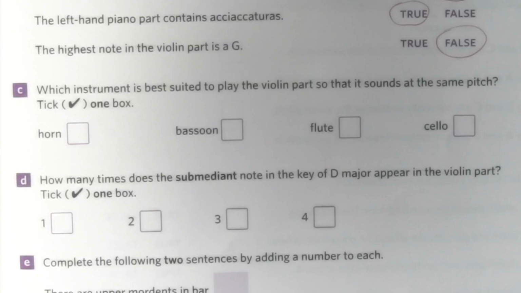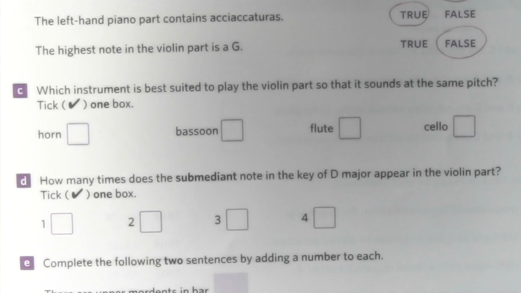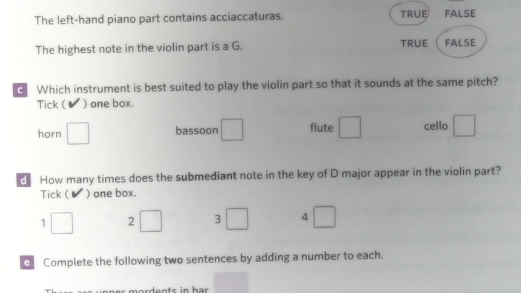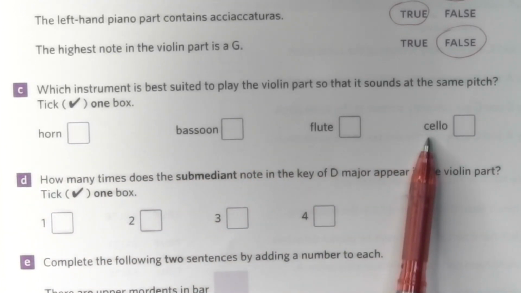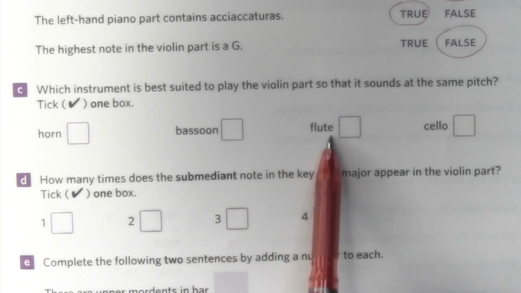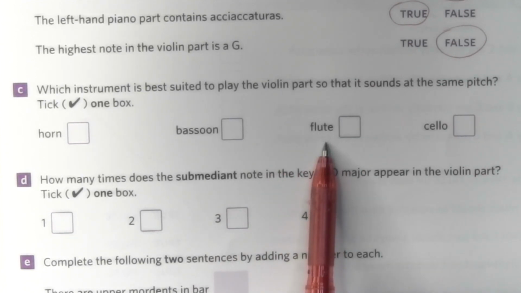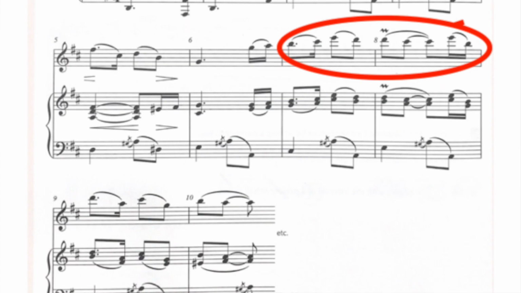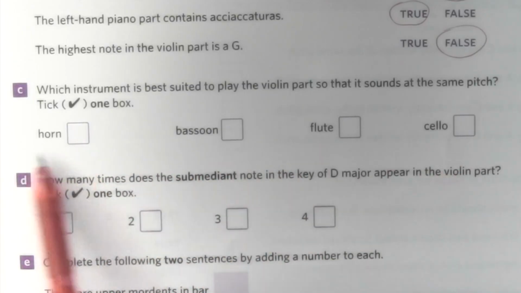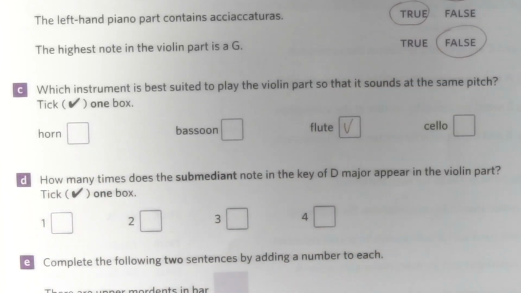Next one. Which instrument, says question C, would be able to play the violin part, making sure that it sounds at the same pitch? And I'm afraid between horn, bassoon, cello and flute, the only possible option would be the flute, because the higher notes in bars 7, 8 and 9 can be played within these instruments only by the flute. So flute.